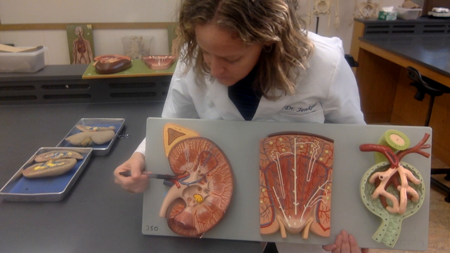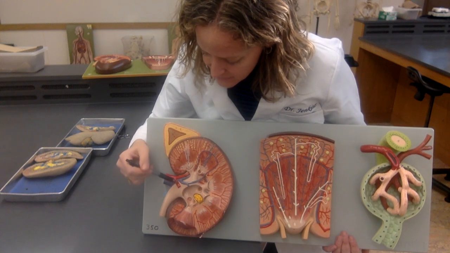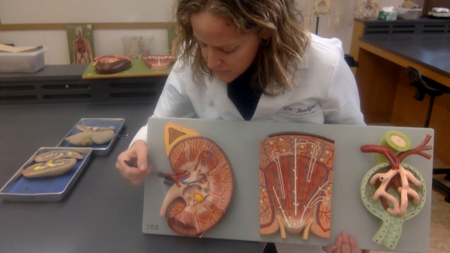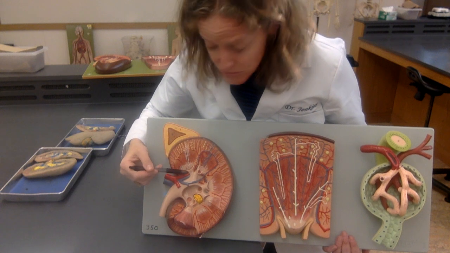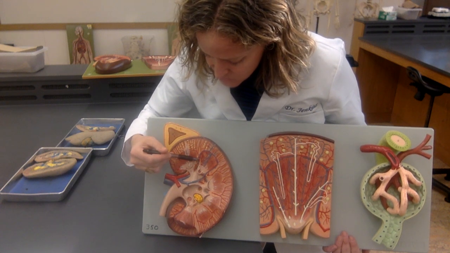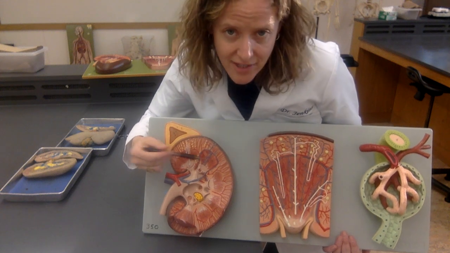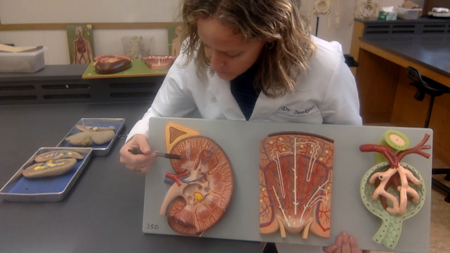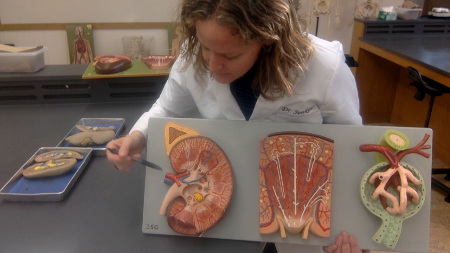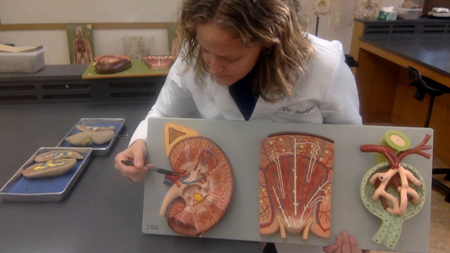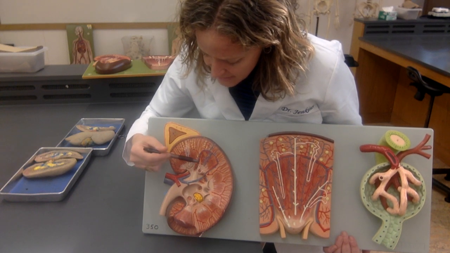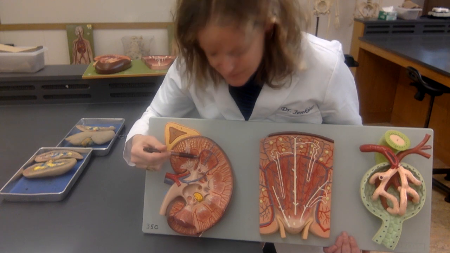The renal artery comes in, and it splits off immediately into segmental arteries. The segmental arteries split off into interlobar arteries. They're between the lobes, in this case between the renal pyramids. So we have renal artery, segmental arteries, interlobar arteries.